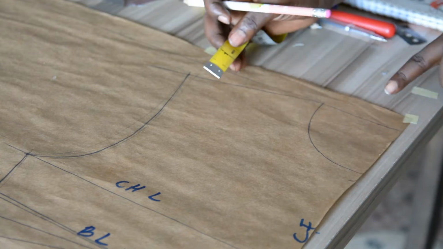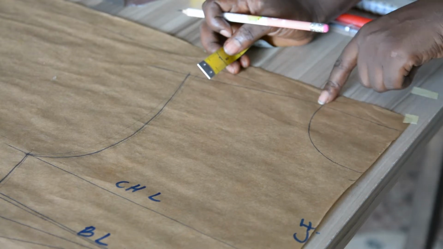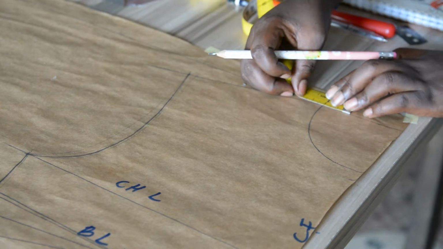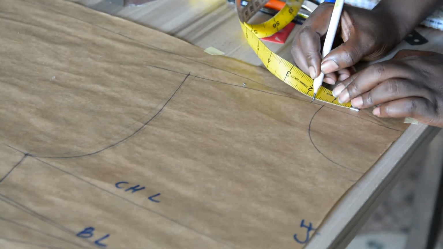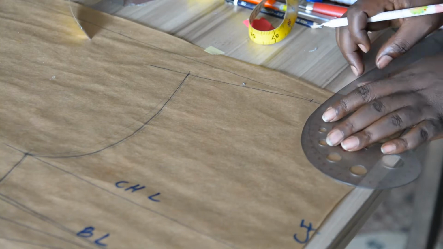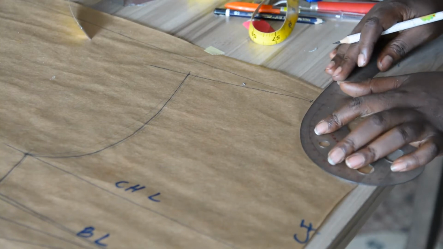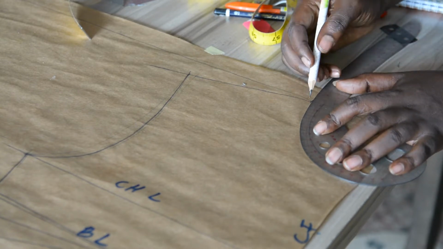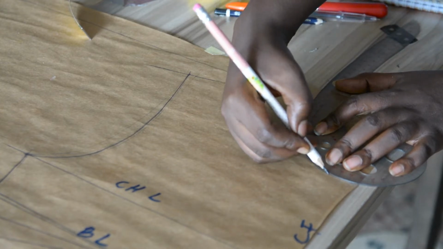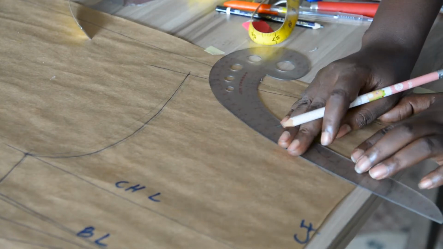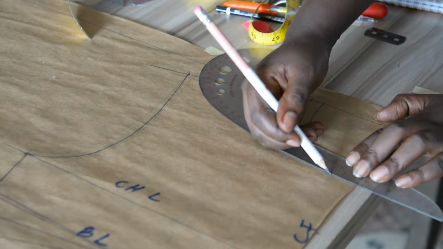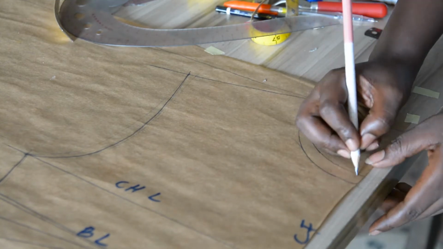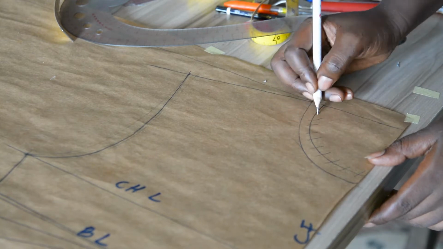So this is for the depth, and for the width, from this point to this point is 3 inches as well. So I will be extending the width also by 0.5, which means I have 3.5 by 3.5. So this is the new neckline, and I will cross this out. This is no more in use.